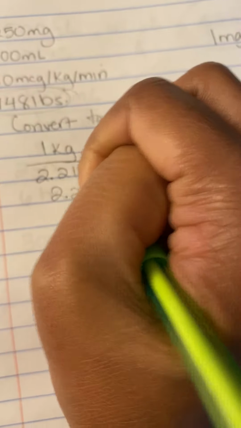I want to divide both sides by 2.2 pounds, and that will cancel out, leaving X equals 148 divided by 2.2, which equals 67.2.